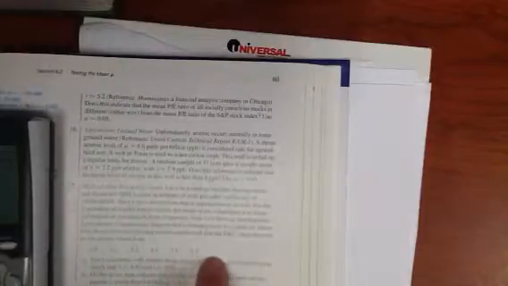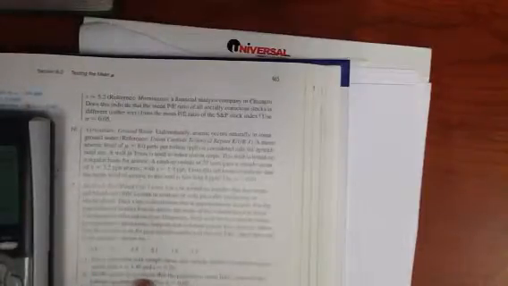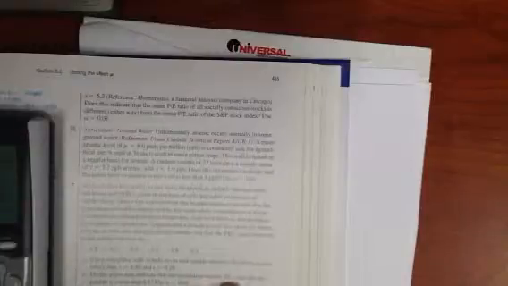Use your data. Part 2 says, do the given data indicate that the population mean RBC count for this patient is lower than 4.8?